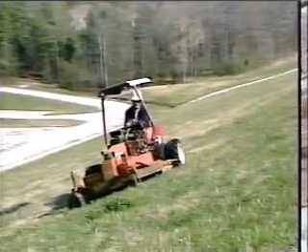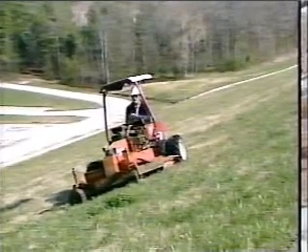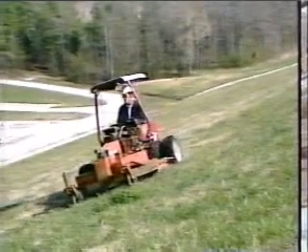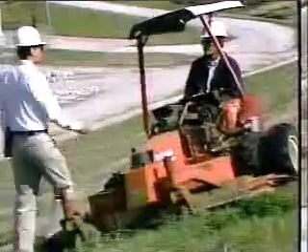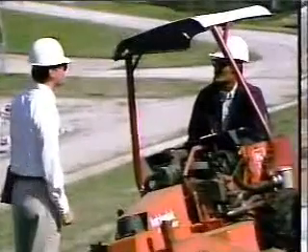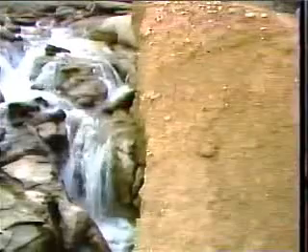Vegetative growth can usually be controlled by periodic mowing and clearing. Try to schedule your inspection shortly after mowing has occurred to ensure the greatest visibility of the slopes and crest. And remember, vegetation can attract burrowing animals. These present another problem which we'll talk about in a moment.